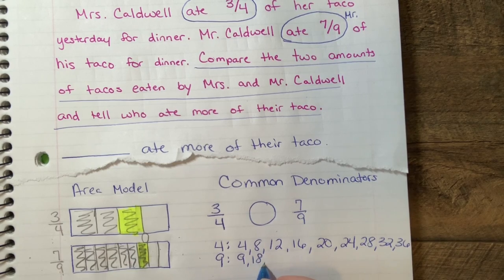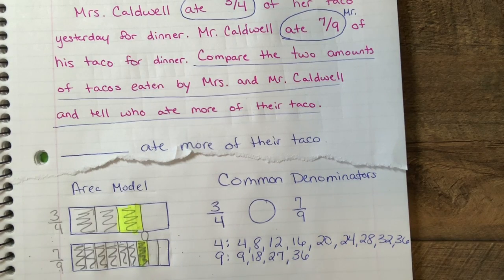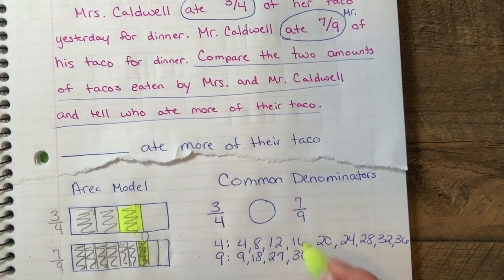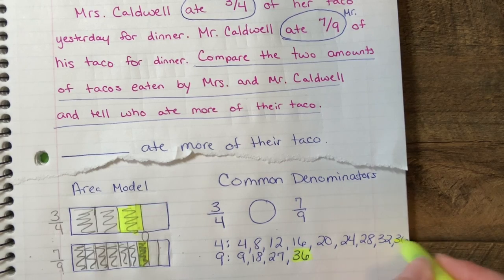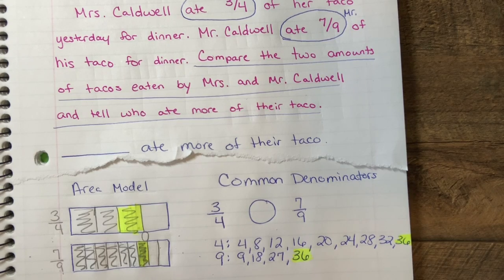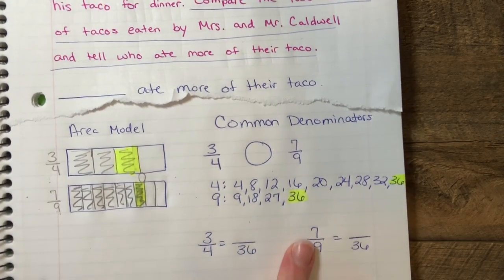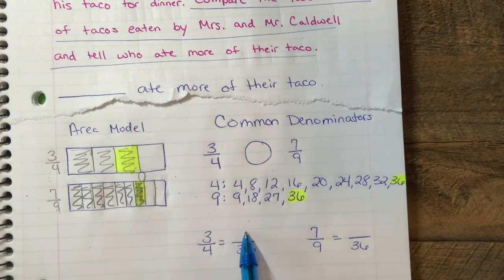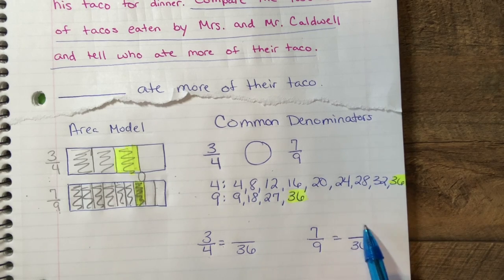9, 18, 27, 36. Perfect. So now I'm going to make equivalent fractions for 3/4 and 7/9. So 3/4 equals how many 36ths and 7/9 equals how many 36ths.